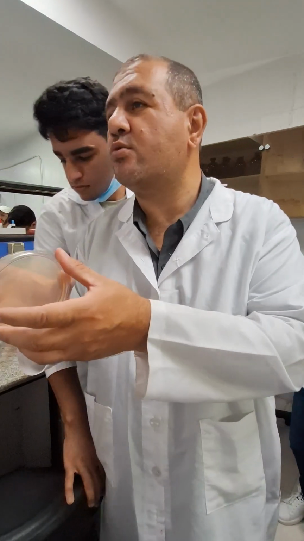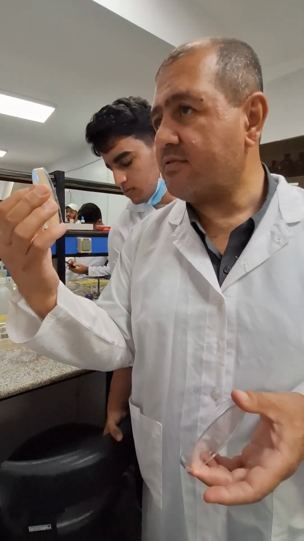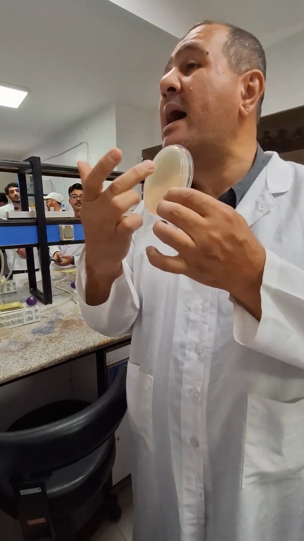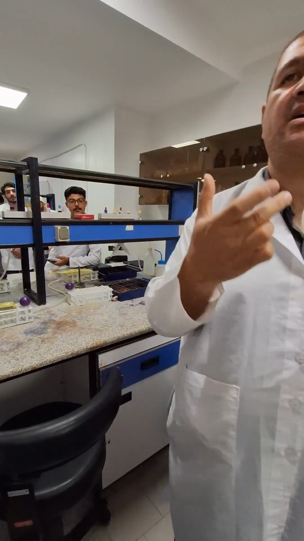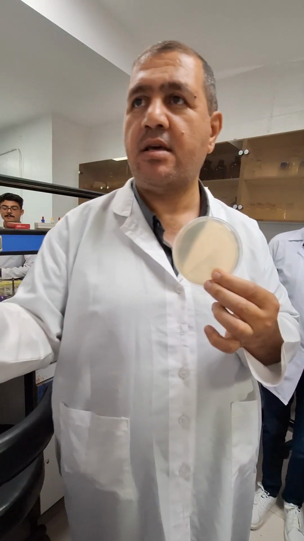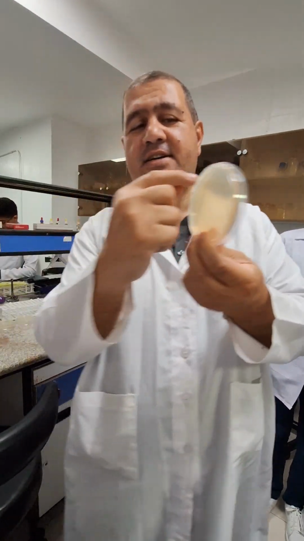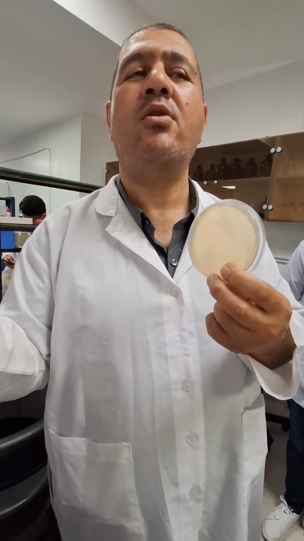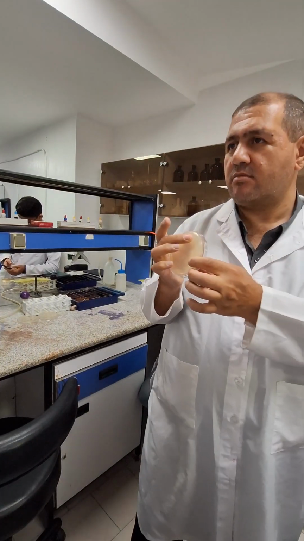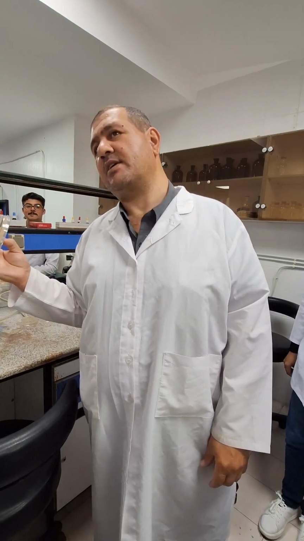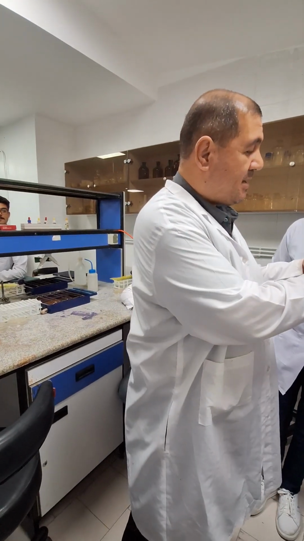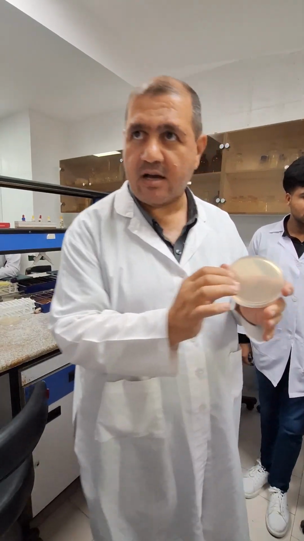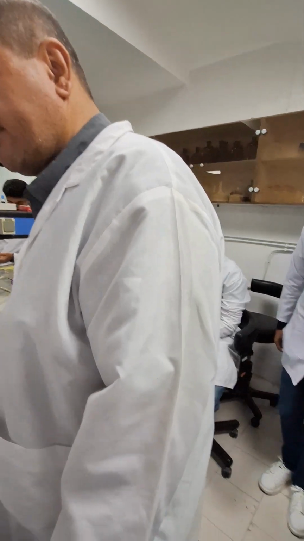The plate contains two sections, two parts: the back of the plate, and the lid or cover of the plate. For labeling, we use the back of the plate. In the labeling, you must write your name, your lab ID, and the name of the medium, nutrient agar. For labeling, use the edge of the back of the plate, not the center of the plate. Okay? Take the CD marker and label.